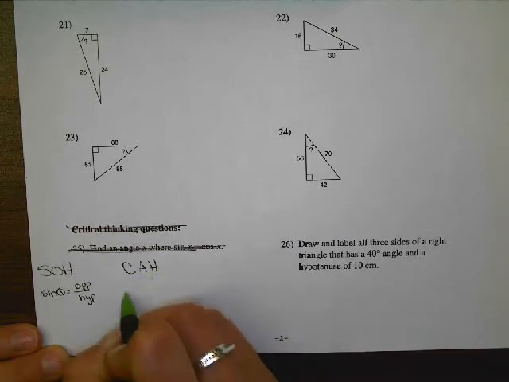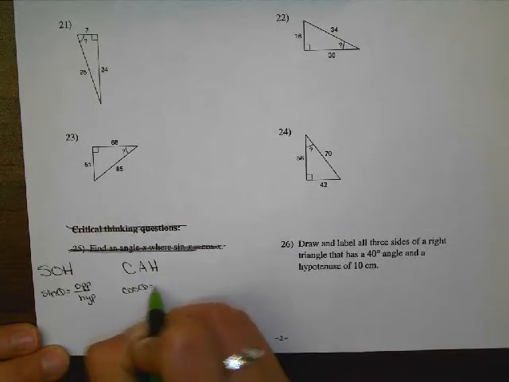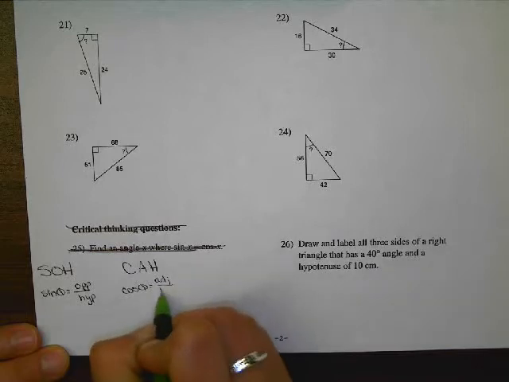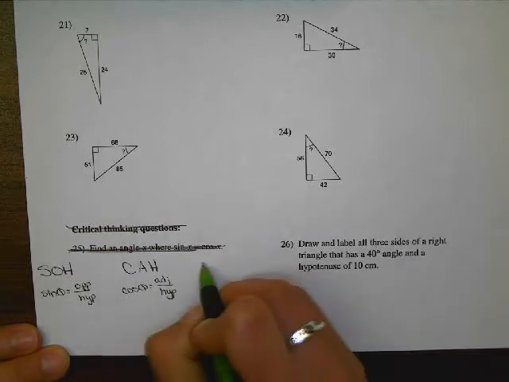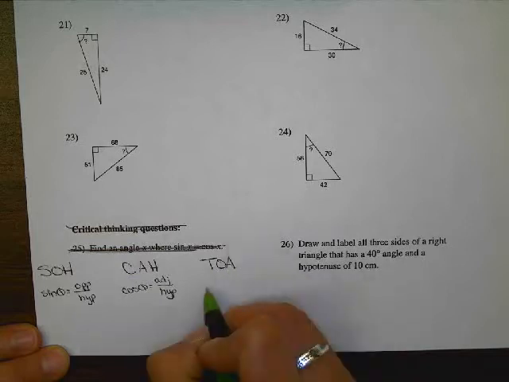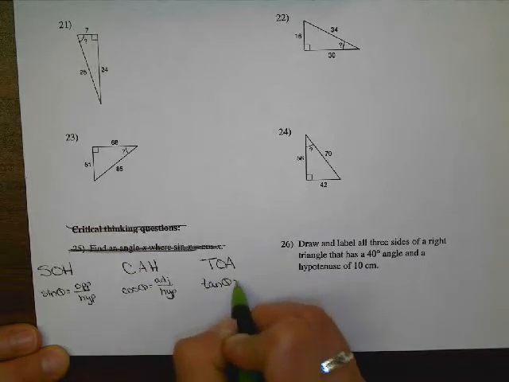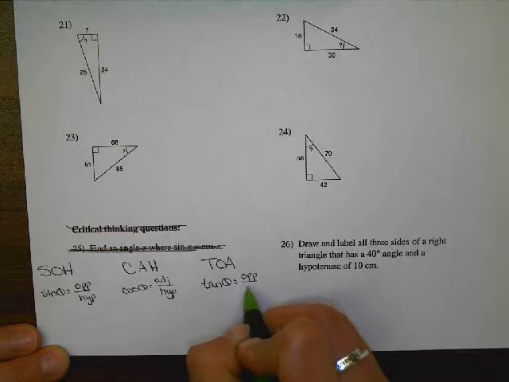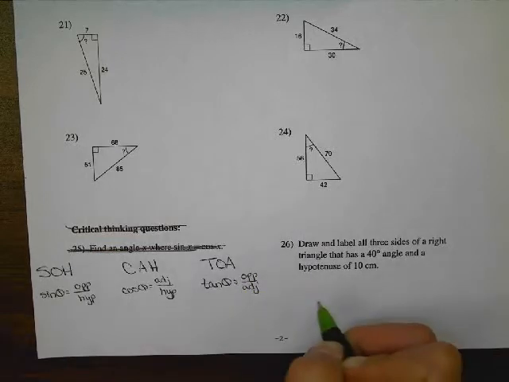CAH is our phrase for the cosine. So cosine is equal to the adjacent over the hypotenuse. And then TOA is what we say for the tangent of theta, which is equal to the opposite over the adjacent side.